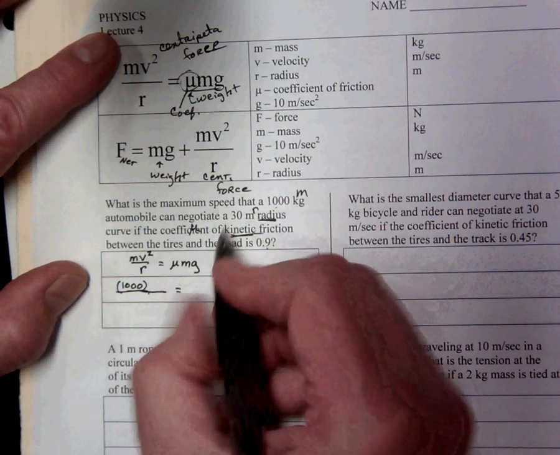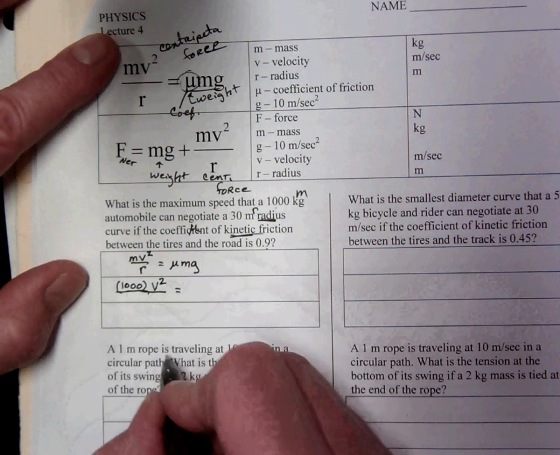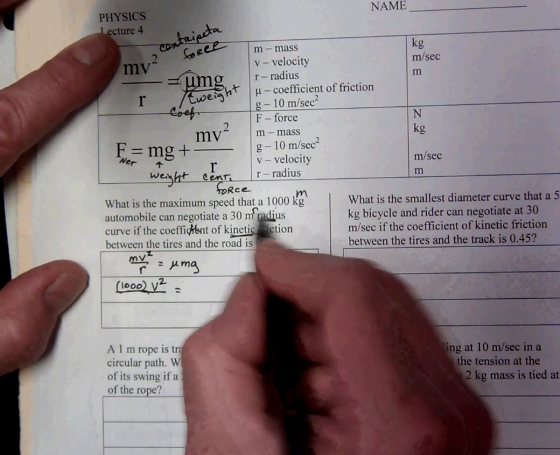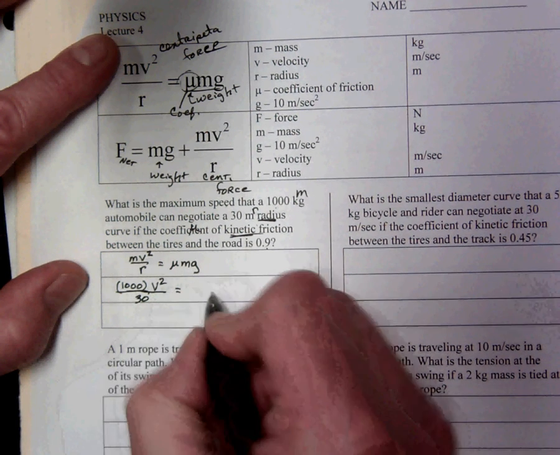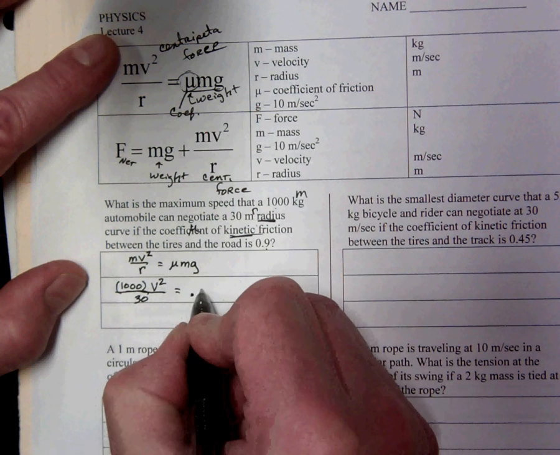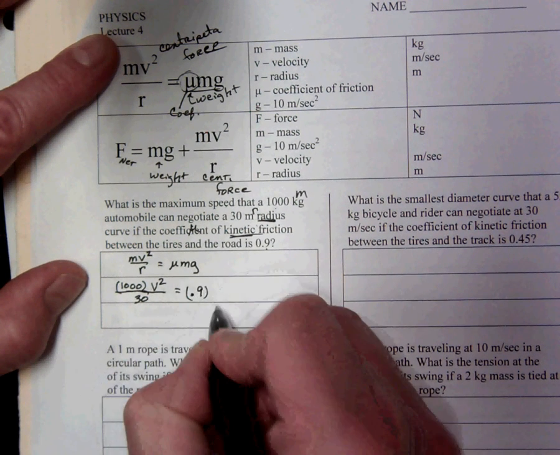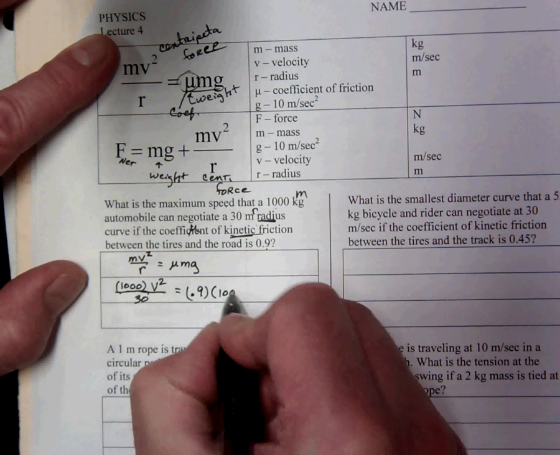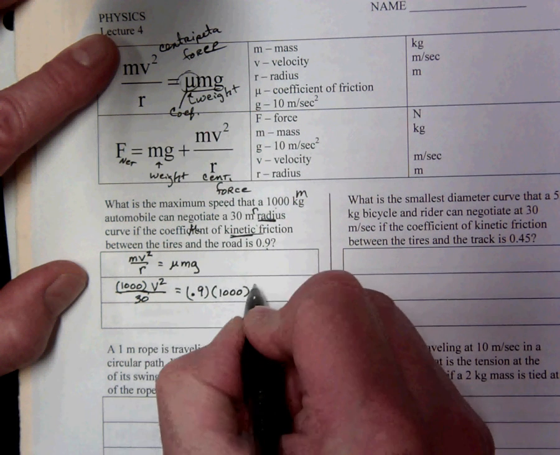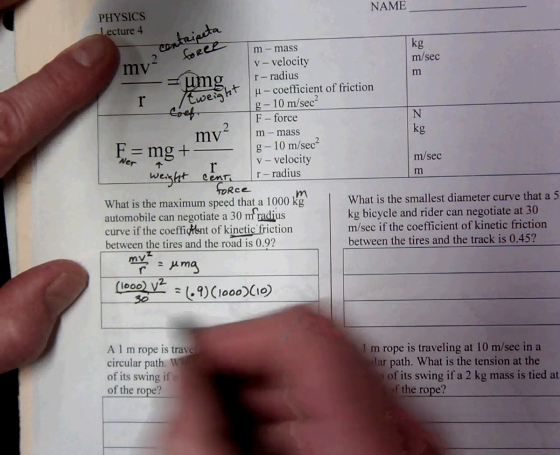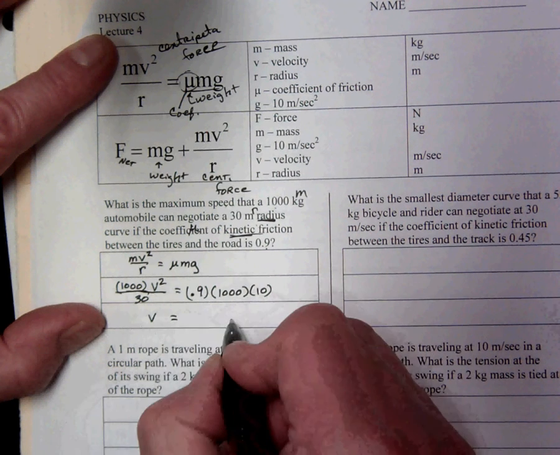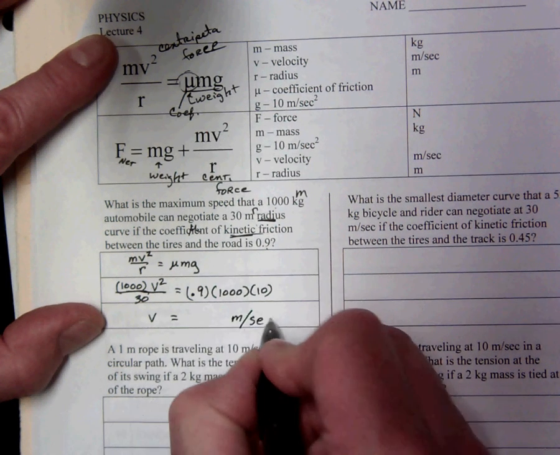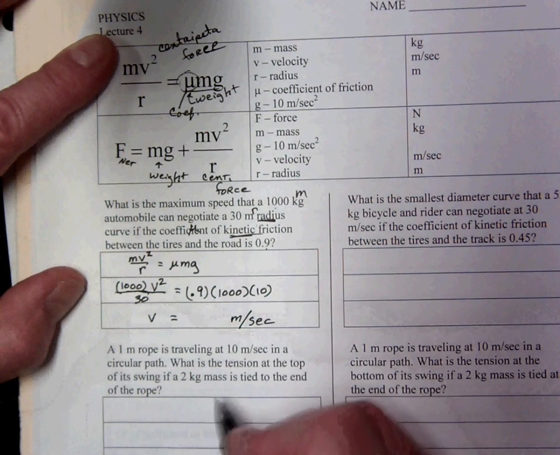It says the maximum speed, so I'm looking for the velocity there, speed or velocity. The radius is 30, the coefficient is 0.9, times 1,000. And of course, g is 10 or 9.8, depending on your teacher. And so v is in meters per second. So we've got everything there.